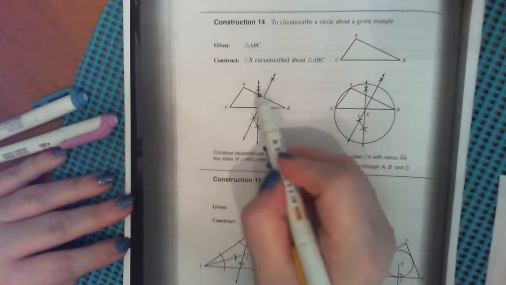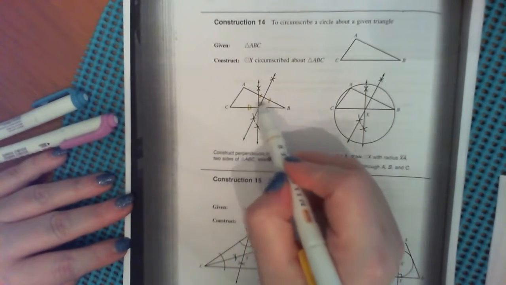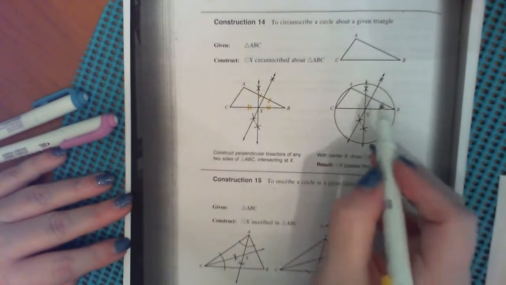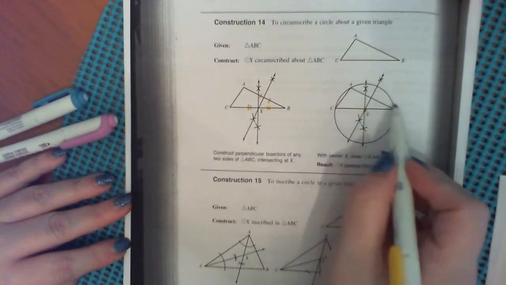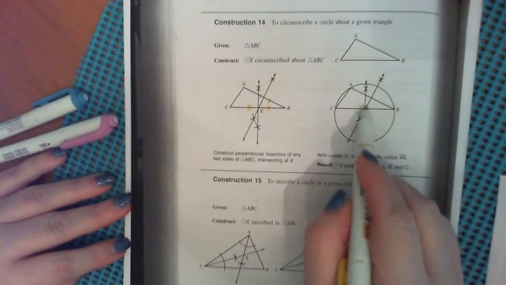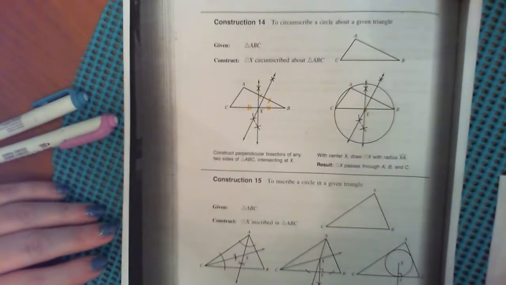So they did the perpendicular bisector of this side, and then they did the perpendicular bisector of that side. And the point where they cross has to be an equal distance from all of your vertices. So using that, you can find out what your radius is and draw your circle.